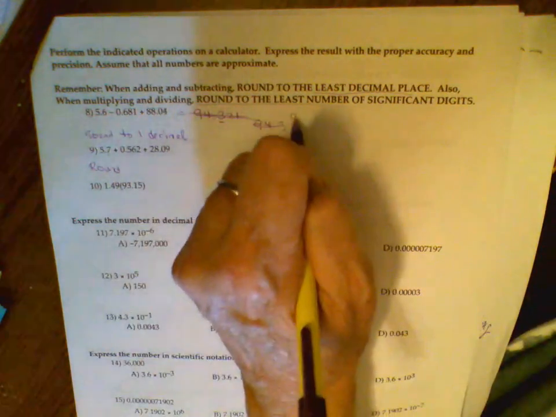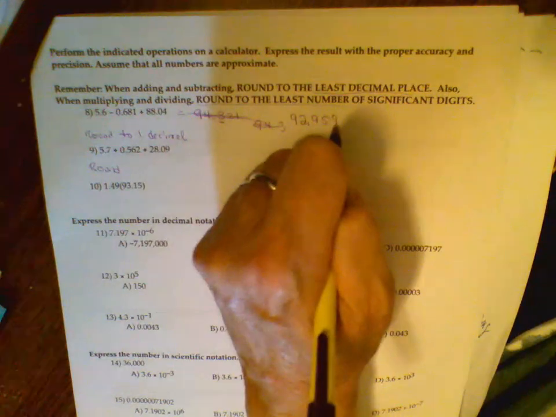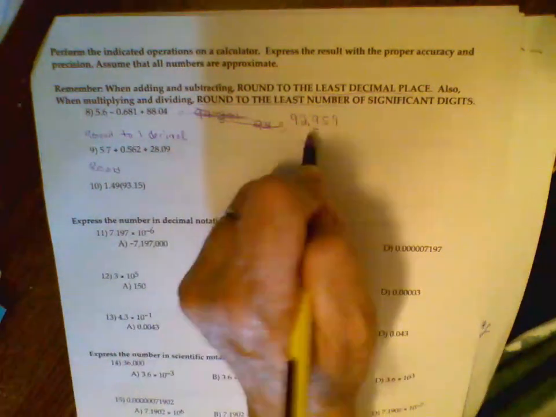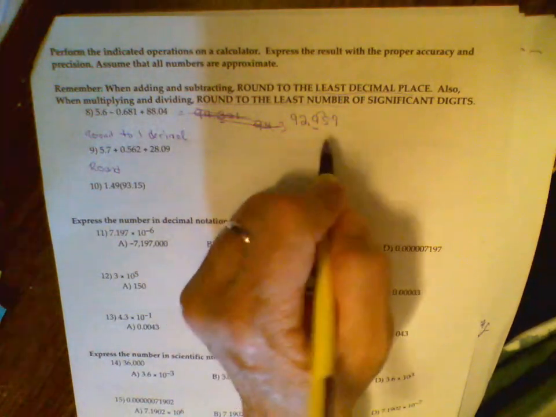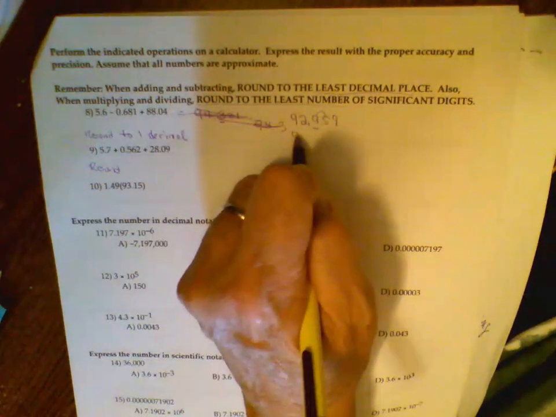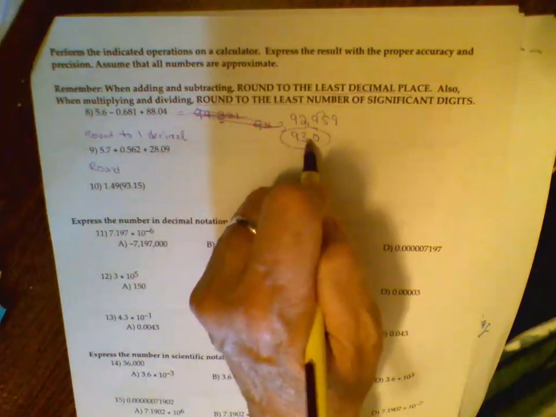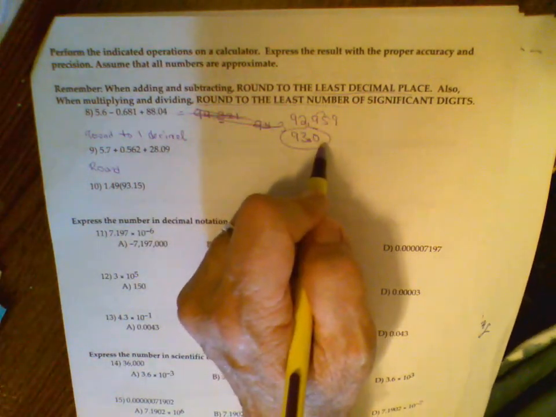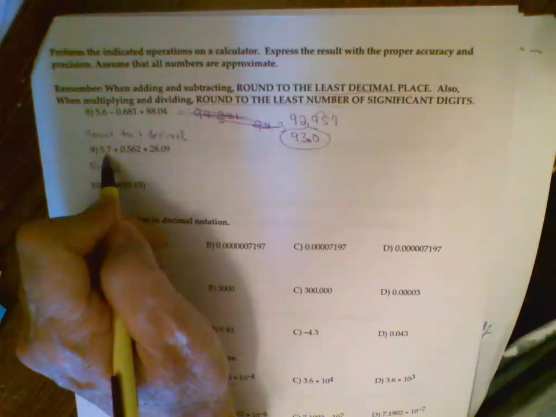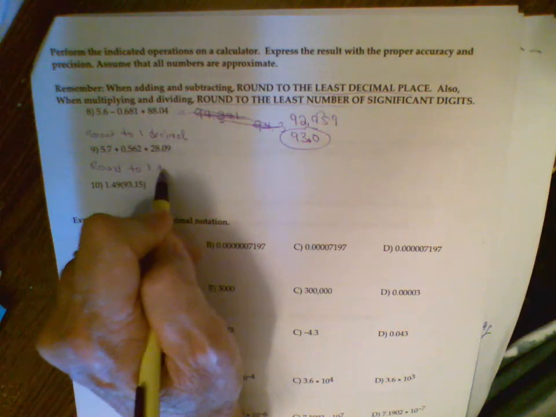I'm sorry. I get 92.959. So my first decimal place is here. So that number after that is a 5, bigger. I'm going to round that 9 to a 10, so I'll put 93.0. It is very important that you put the 0 there because that shows where you rounded to. On this next one, number 9, there's 1 decimal, 3 decimals, 2 decimals. I'll round to 1 decimal. I'll let you work on that one yourself.